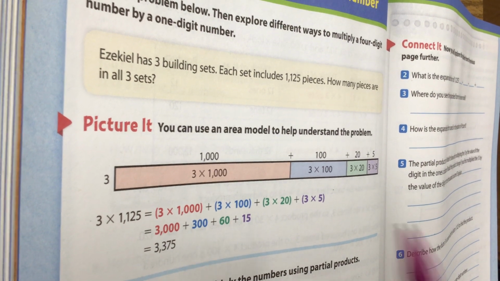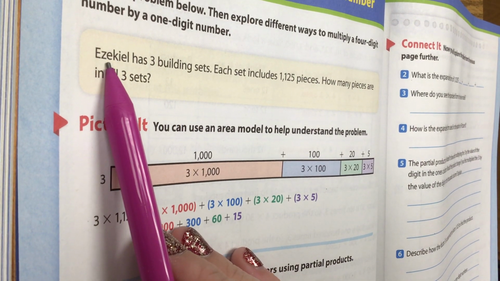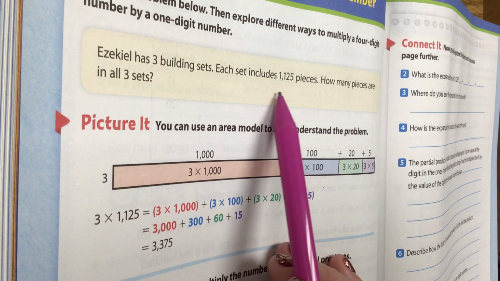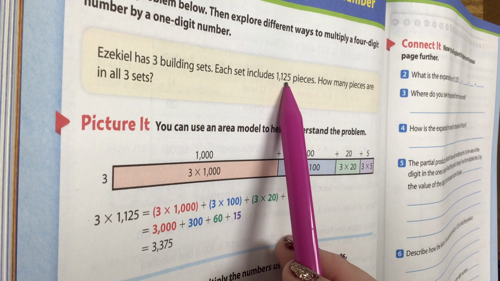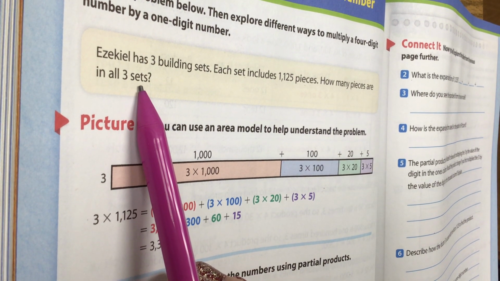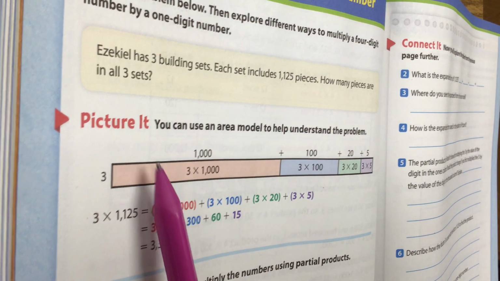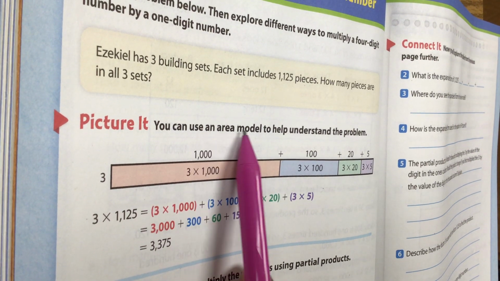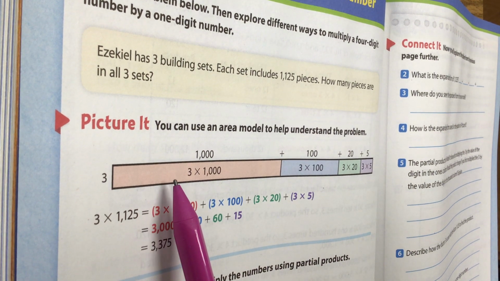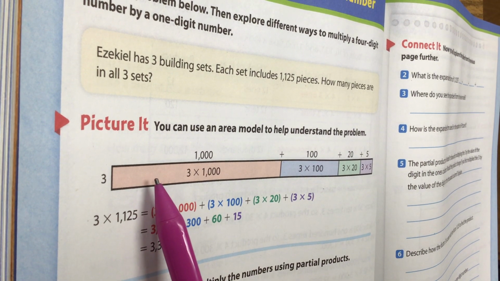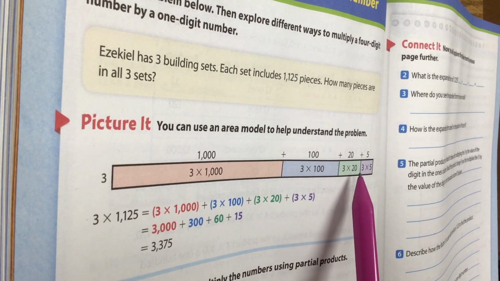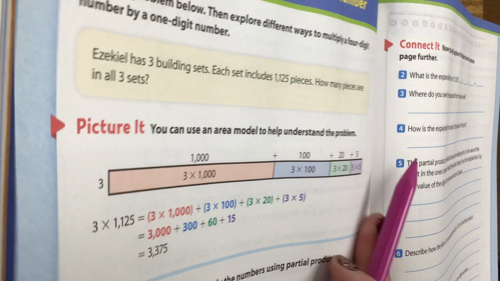So our very first question that we're going to talk about today says Ezekiel has 3 building sets. Each set includes 1,125 pieces. How many pieces are in all 3 sets? Picture it. You can use an area model to help you understand the problem. These are my favorite for multiplication. So I am going to explain to you how they got all these numbers.